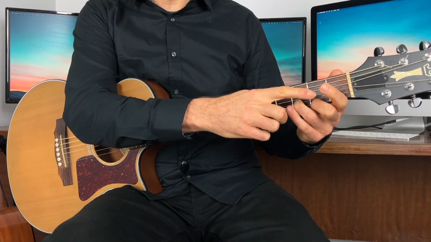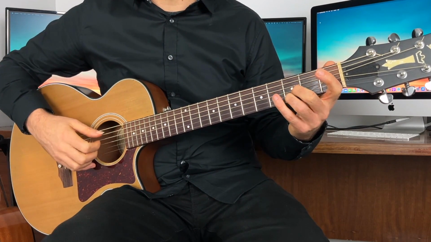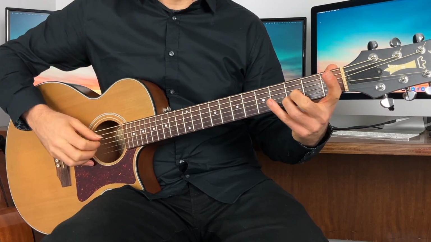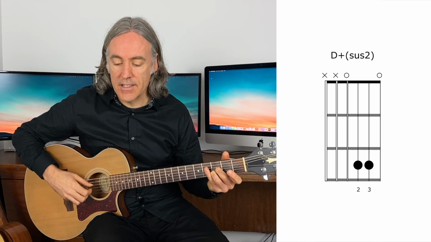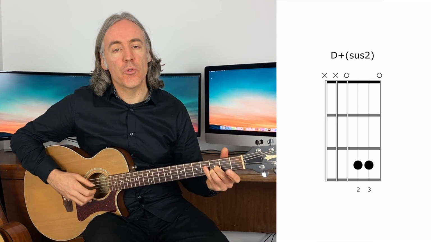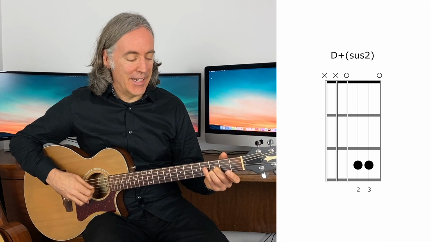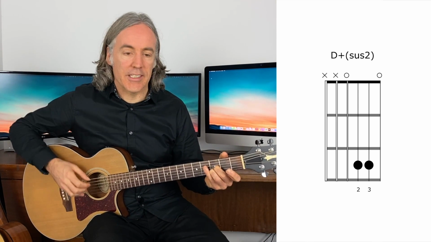Now to do that, I need to take that first finger off. My 2nd finger can go onto the 3rd fret so where it was playing the F sharp, I now have it playing the A sharp, 3rd fret. And in doing so, I'm actually going to leave the open string open. So we get this. So technically, I guess we'd call that a D suspended 2 augmented. D augmented suspended 2. Okay, but again, don't worry about the names of these chords. Focus on the sounds and how to play them.